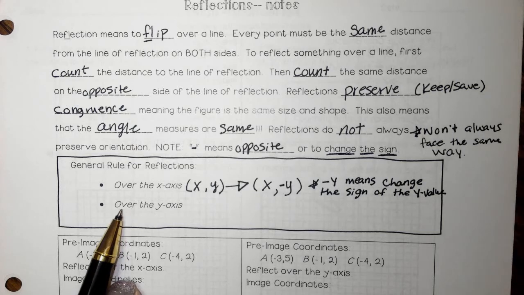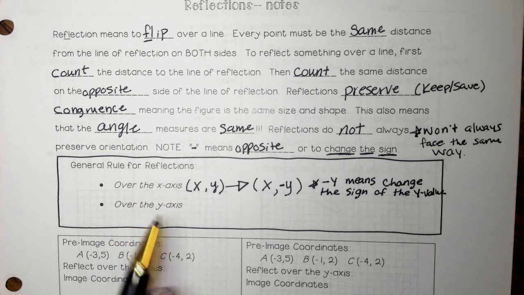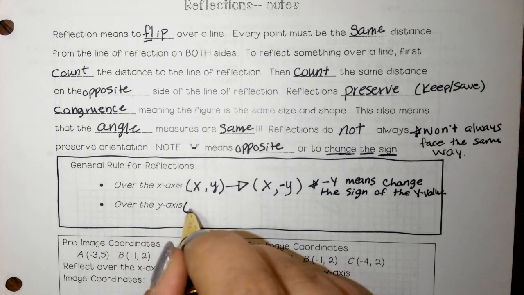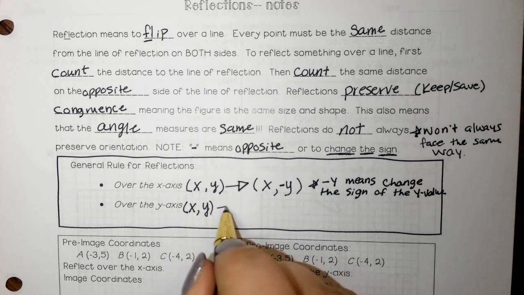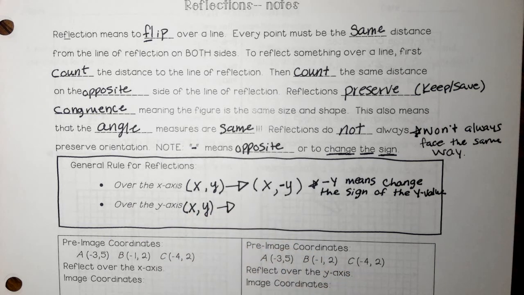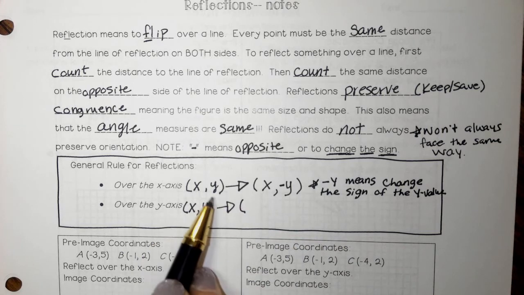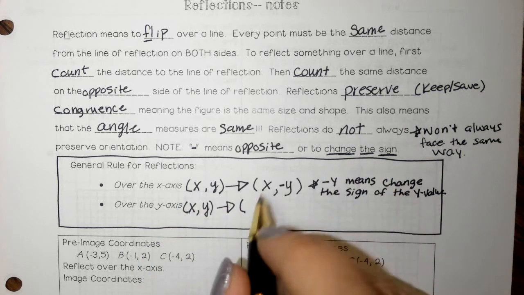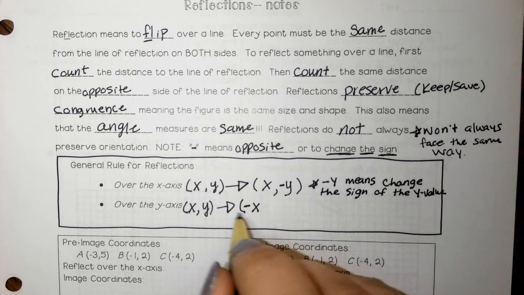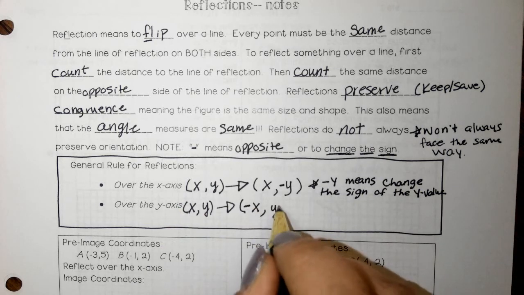Now when I flip something or reflect something over the y-axis, my general algebraic rule, x comma y, transforms by a reflection to, I'm going over the y-axis, so the y value will stay the same, meaning the x value is the one that gets the sign change. Opposite of x, comma y.